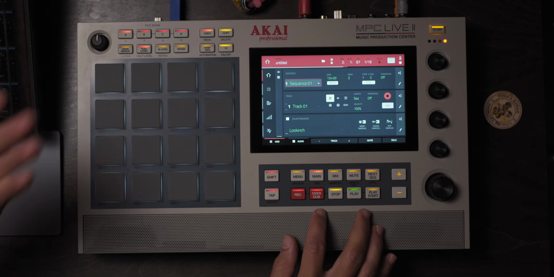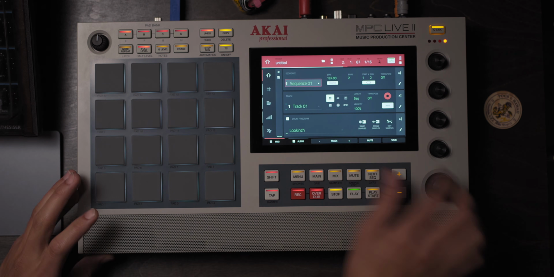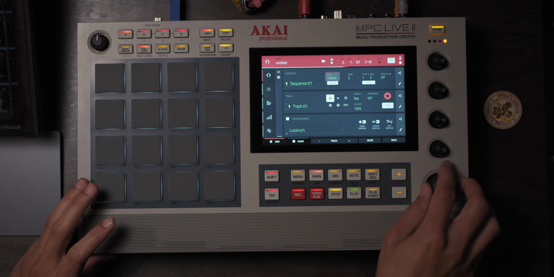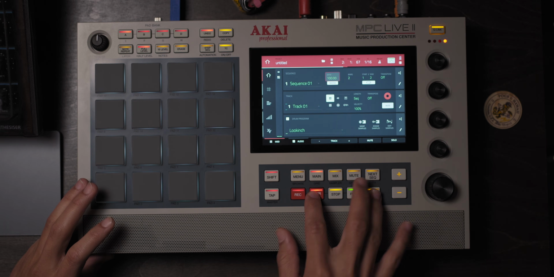So let me just go ahead and lay that in, and I'm also going to turn the tempo down just to kind of help me land this a bit better.